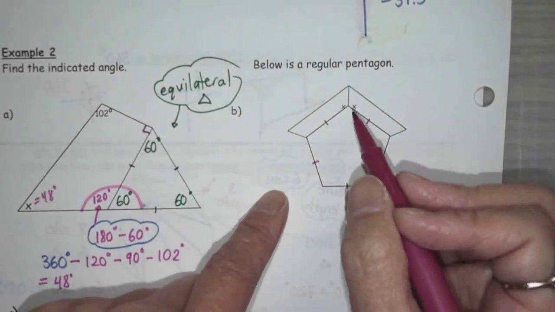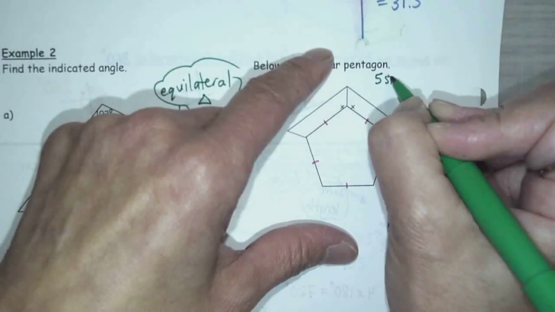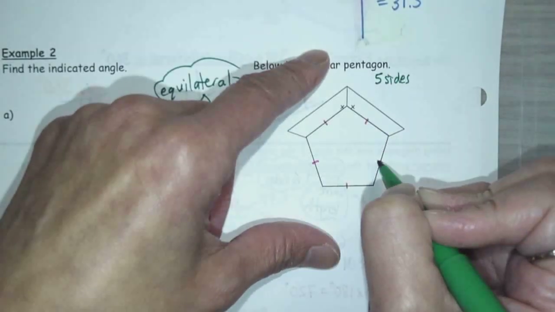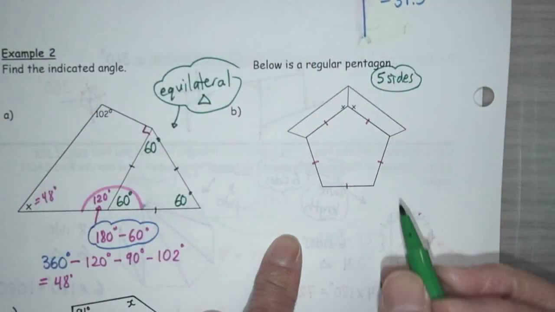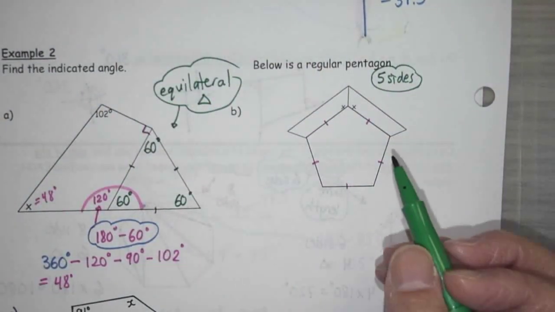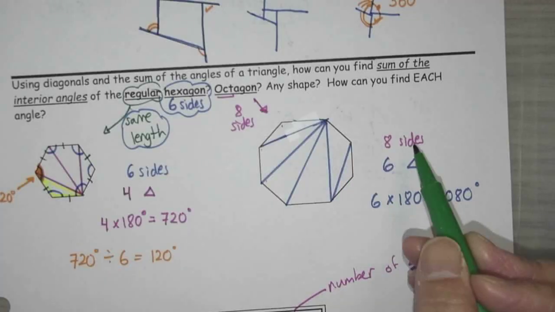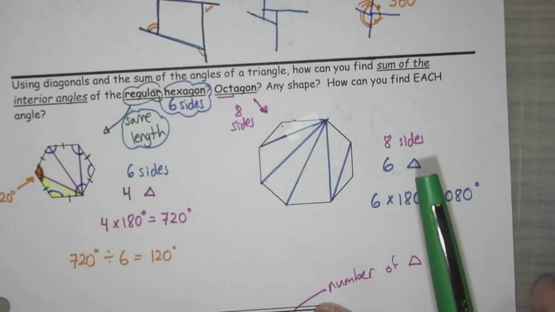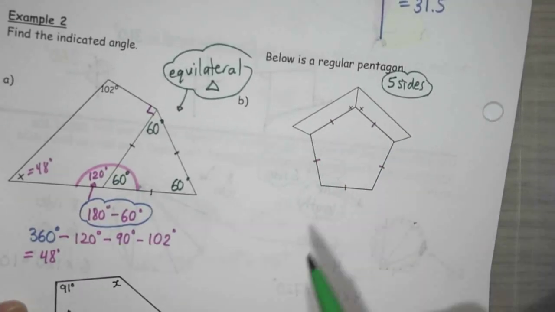So for a pentagon, if it's 5 sides, so here, let's write this down, 5 sides. 1, 2, 3, 4, 5. So you don't need to know the word, but you count your sides. So 5 sides. How many triangles will it be? It's always 2 less. So the theory that we had over here is that if it's 6 sides, it's 4 triangles. If it's 8 sides, it's 6 triangles. You can even try to cut it up. So if you look at it and go, how many triangles can I cut this up into? 1, 2, it would be 3.